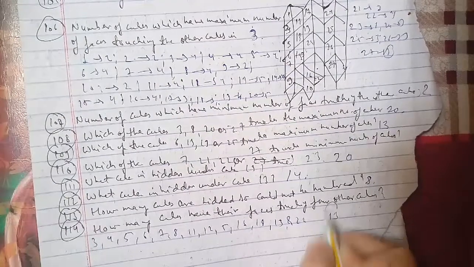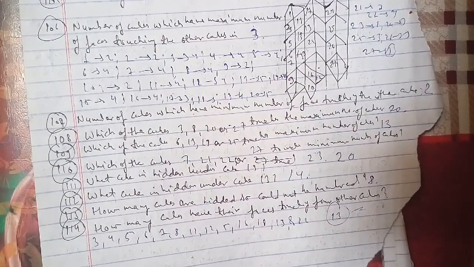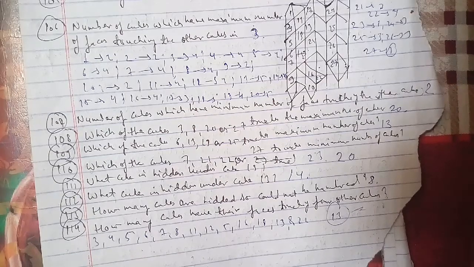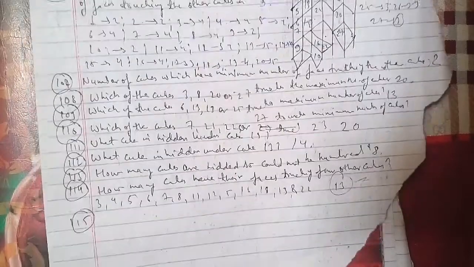Thus there are 13 such cubes here. Now we'll go ahead with the next and the last question of this type of question of cubes and dice here, which is the 115th question of the sessions.